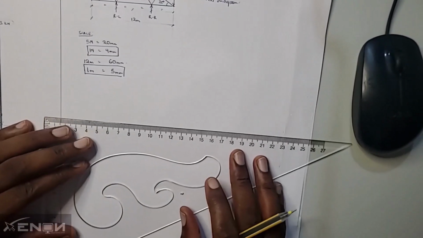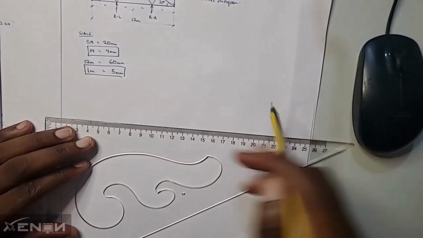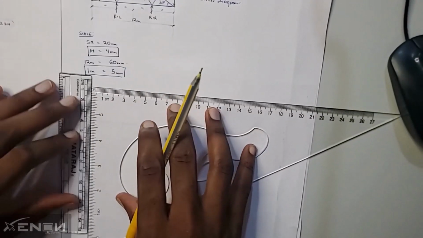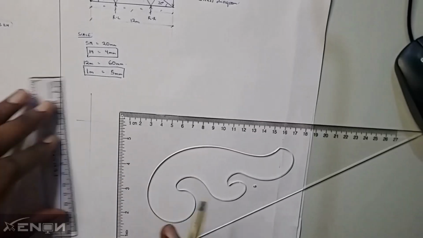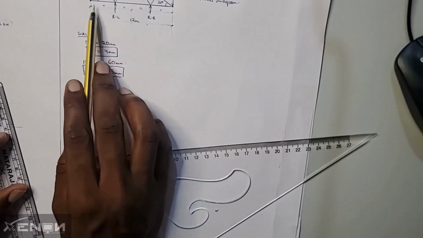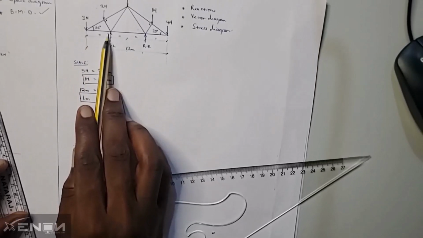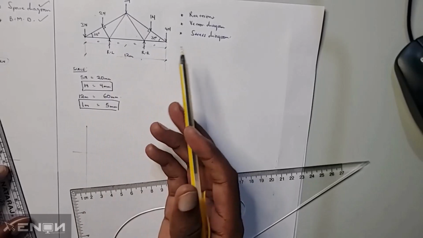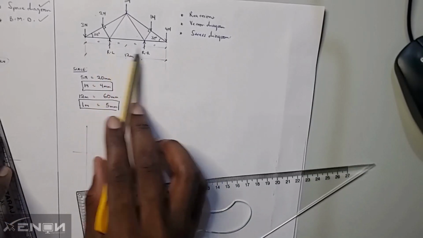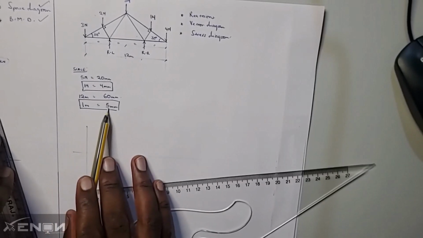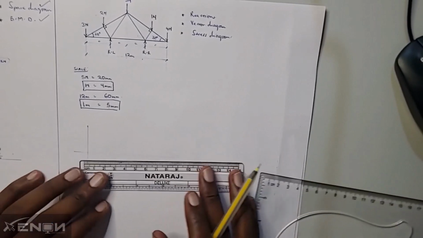I'm going to start off by drawing a horizontal line. Onto this horizontal line, I'm going to put a vertical line there. As you can see, the distance is 12, and they're telling us that the distances from here, up to here, up to here, are all equal. So this is 12 divided by 4, which gives me 3. So 3 meters would be 15 millimeters.